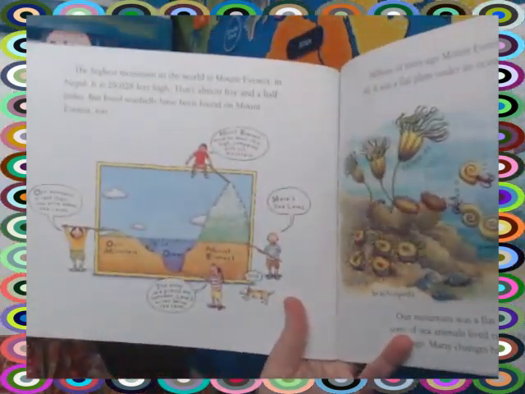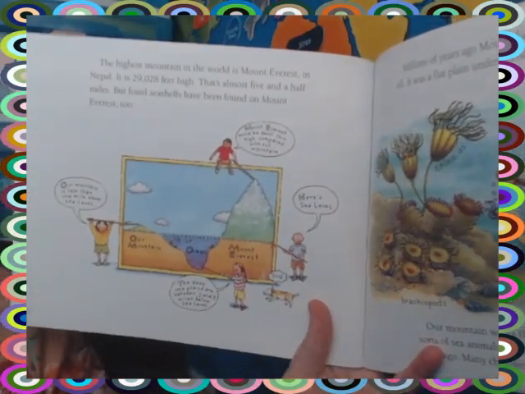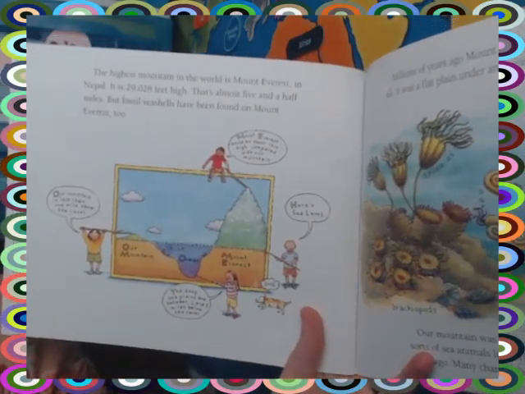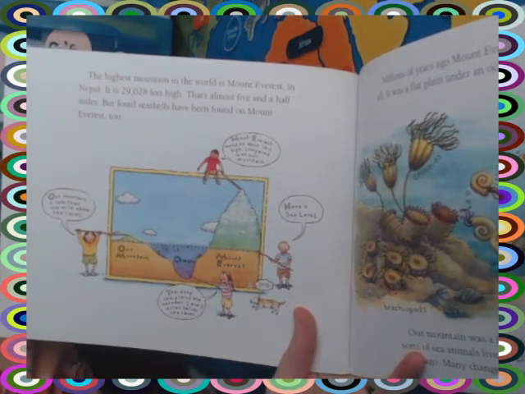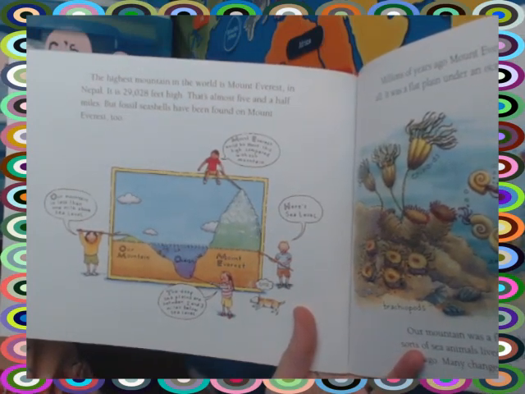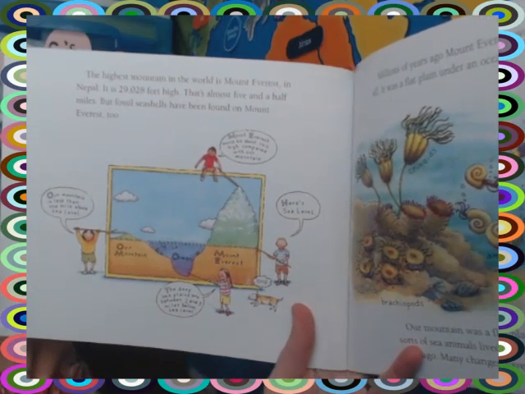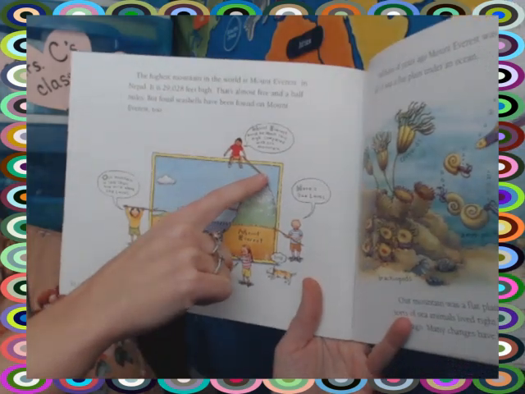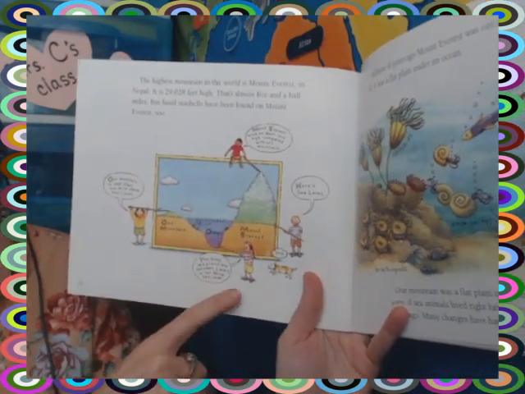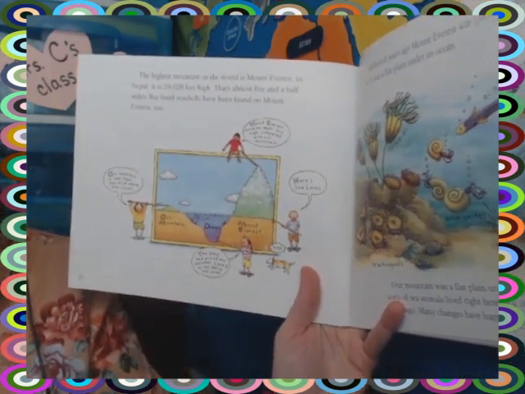The highest mountain in the world is Mount Everest in Nepal. It is 29,028 feet high. That's almost 5.5 miles. But fossil seashells have been found on Mount Everest too. Mount Everest would be about this high compared with our mountain. So the mountain in the story that the kids are climbing is not very tall.